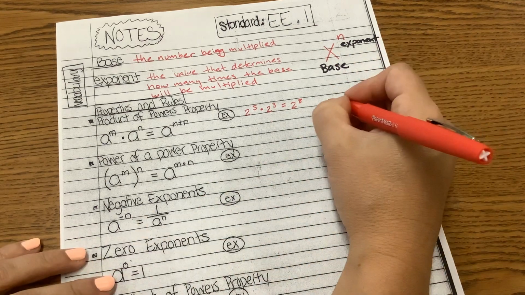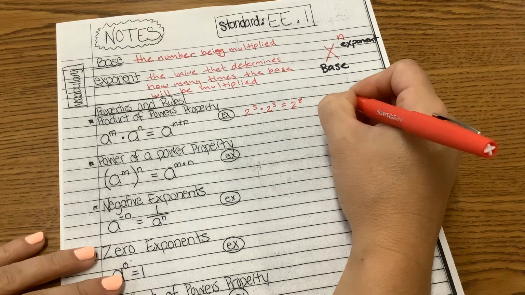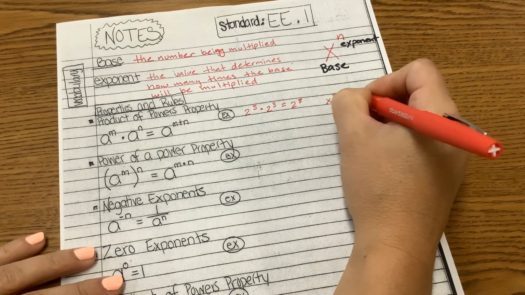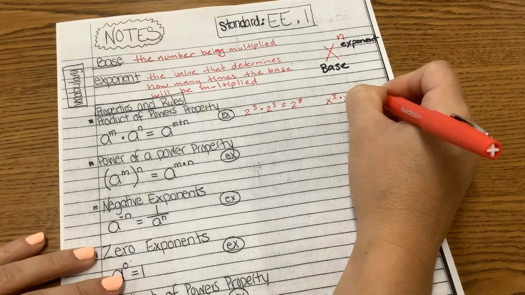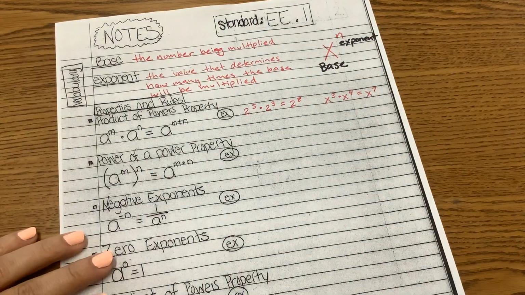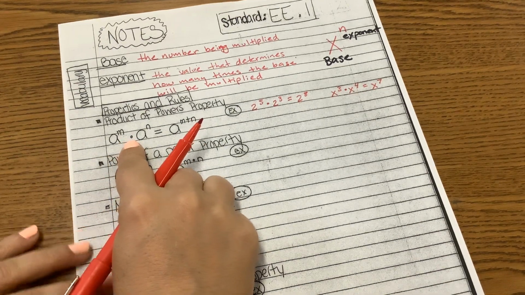Same thing if you were to have a base that's a variable. X to the 3rd times x to the 4th will be x to the 7th. So you just add those exponents together whenever you're multiplying powers with the same base.